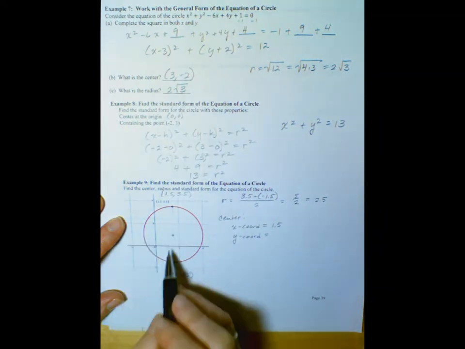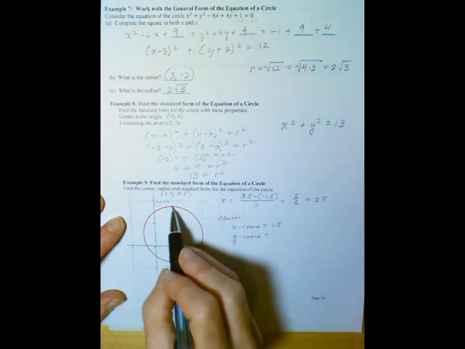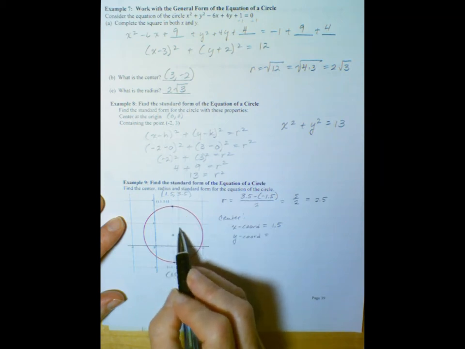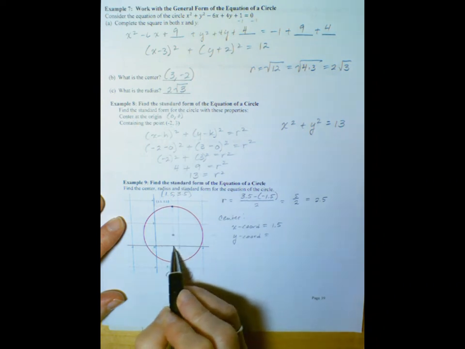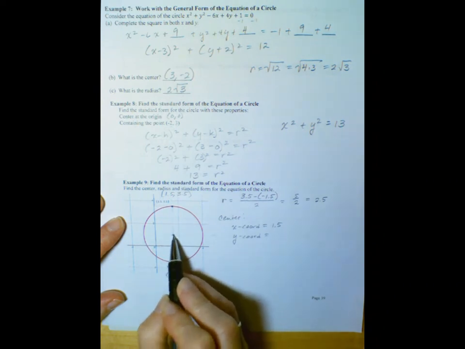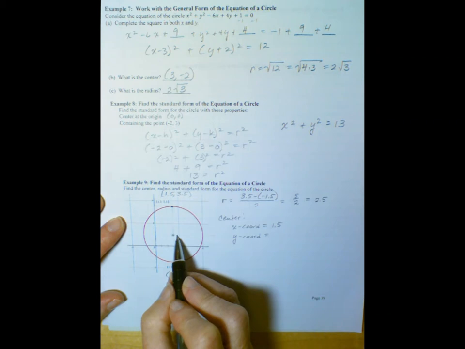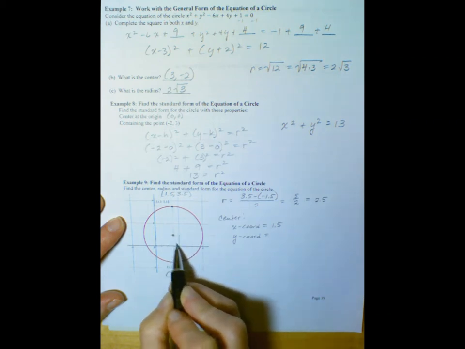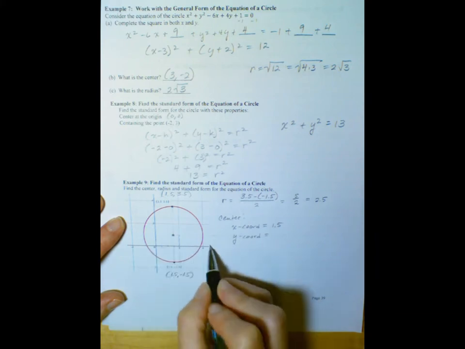What about the y-coordinate? Well, here it's 3.5, but we want to subtract off the radius, and that would tell us from the x-axis how high up we go. So the question is, what's that length to get us to the center? That will be the y-coordinate, because this is our x-axis.